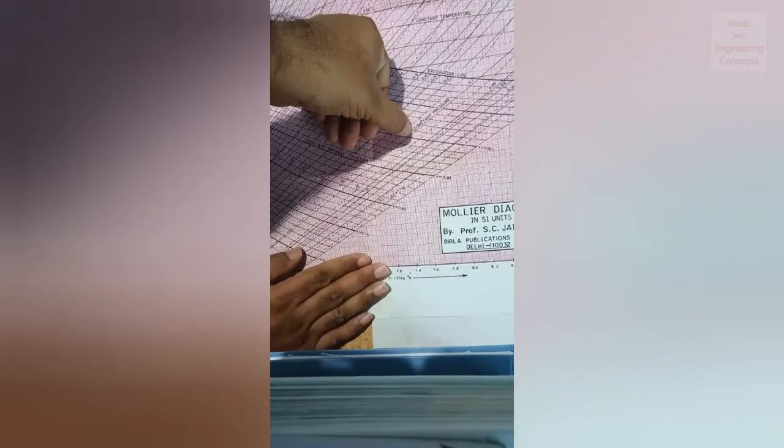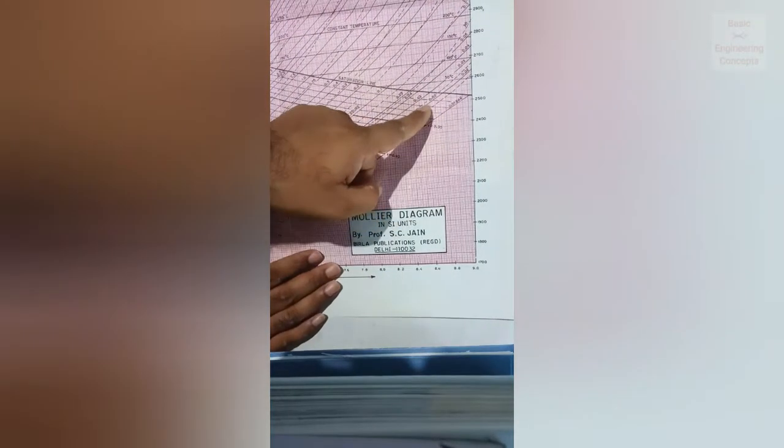Next, constant pressure lines. These lines are constant pressure lines, and the value of pressure is in bars, since it's an SI unit. Here we can see 0.01 bar, 0.02, 0.03, then 0.1, 0.2. So our pressure is here.